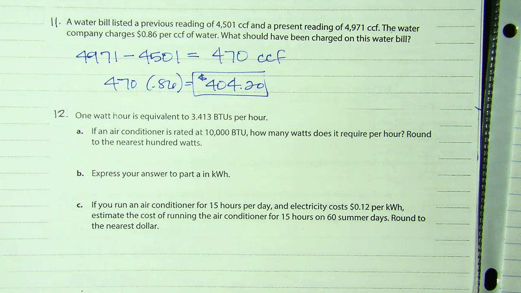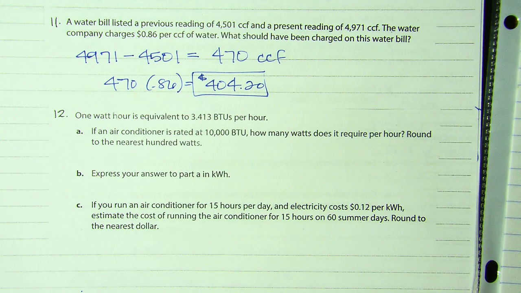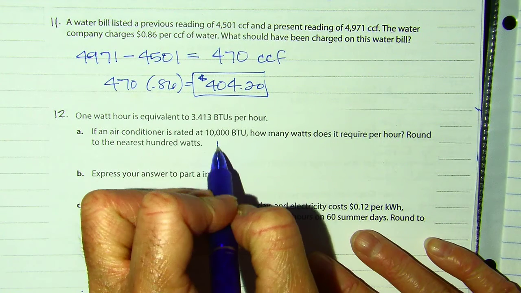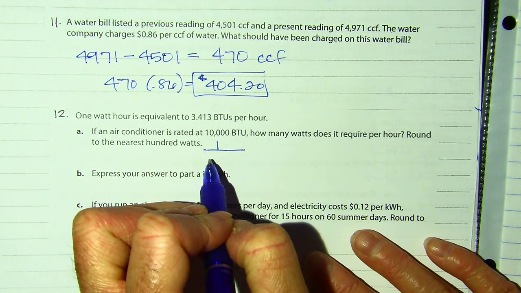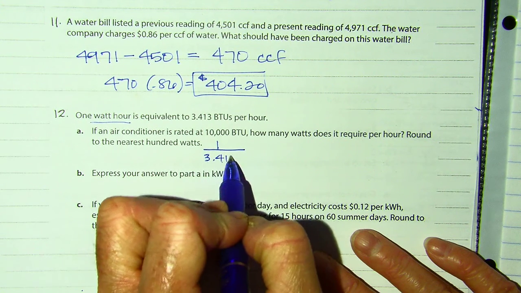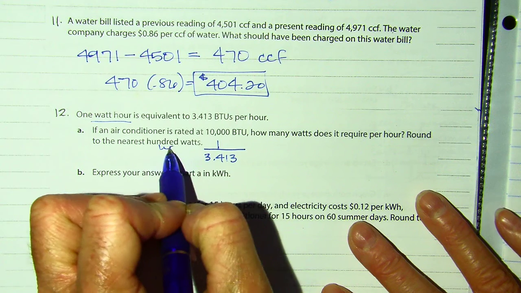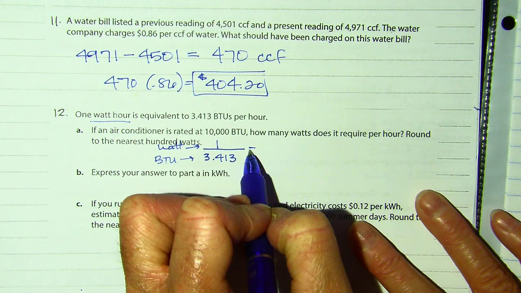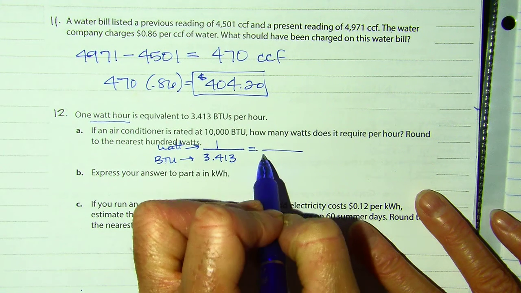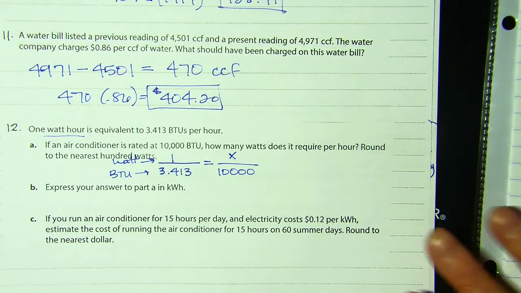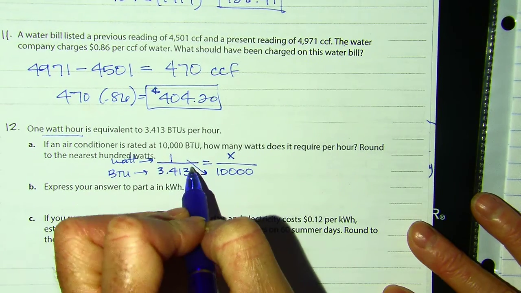Number 12, 1 watt hour is equivalent to 3.413 BTUs. How many watts does it require per hour? So I have 1 watt hour is equivalent to 3.413 BTUs. So I have watt on the top and BTU on the bottom. And I'm going to set this up as a proportion. They said I have 10,000 BTUs, so how many watts? So I'm going to cross multiply.